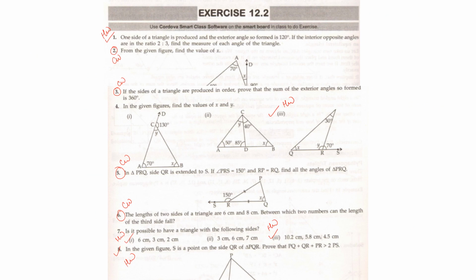So that was all for today. The ticked questions are your homework. First one, and then from 4th, the third part, 7th, first and third part, and question number 8. Rest of the questions are already done in the classwork. Do them, try to understand them, and submit your work on time.